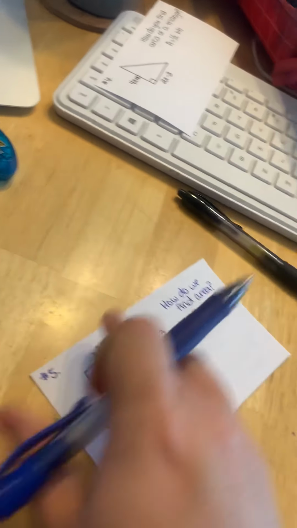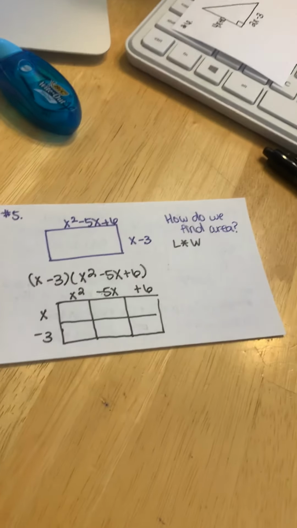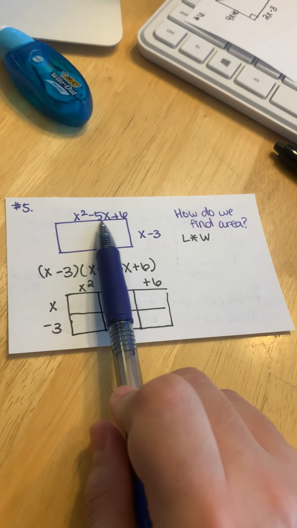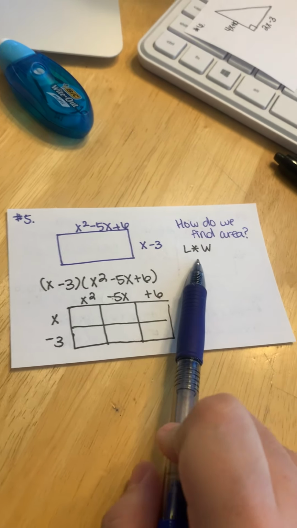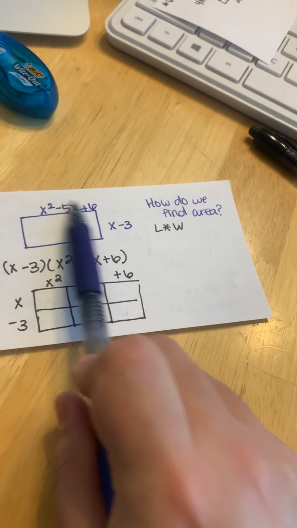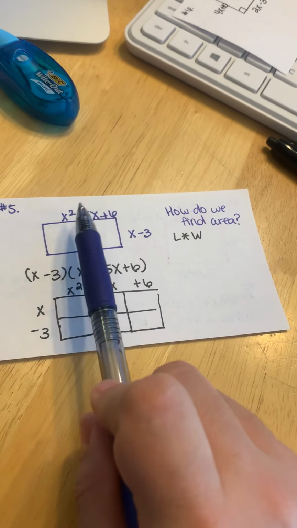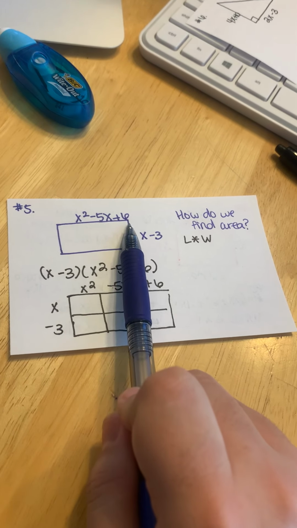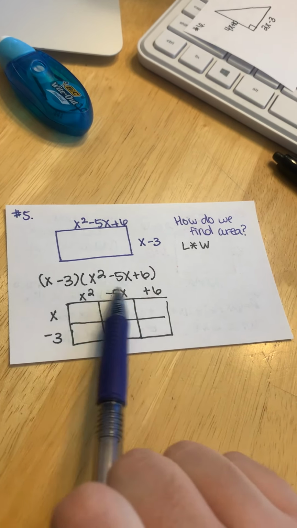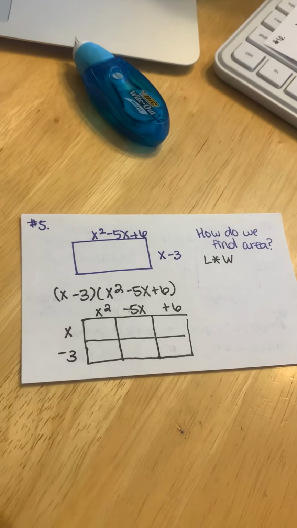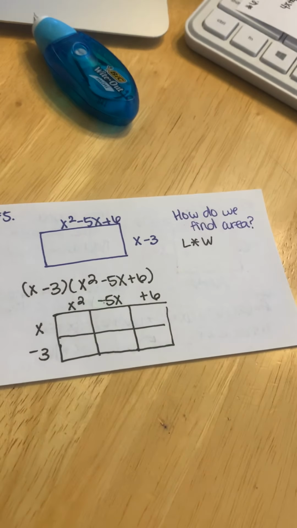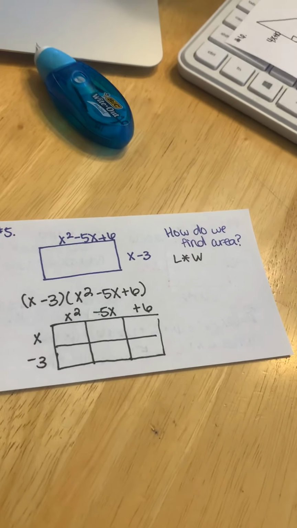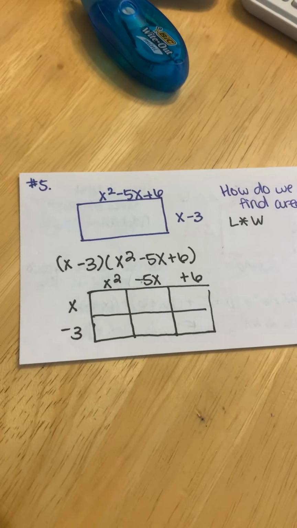Alright. And the next problem, you're given a rectangle, you are given both sides, and you're asked to find the area. So the area of the rectangle is just length times width. So you're going to multiply x minus 3 times x squared minus 5x plus 6. And you're going to fill in this box because I like to multiply by the box method. So let me help you out with all the multiplications. And then when you do the next problems, you're going to have to do them on your own.